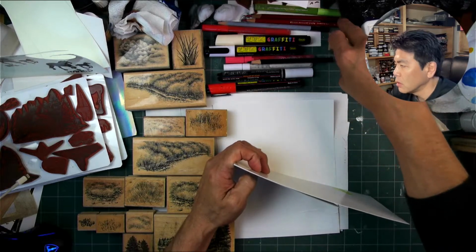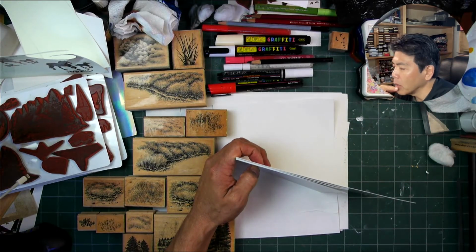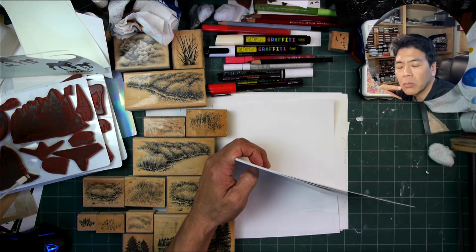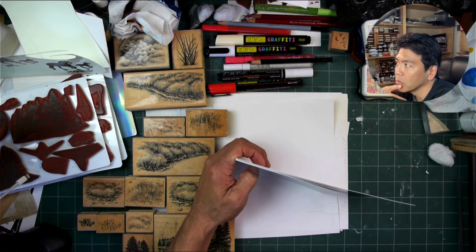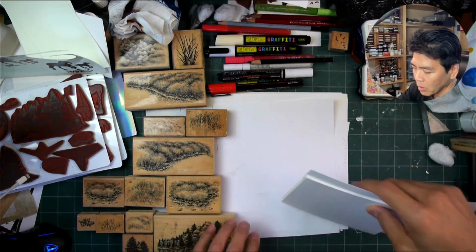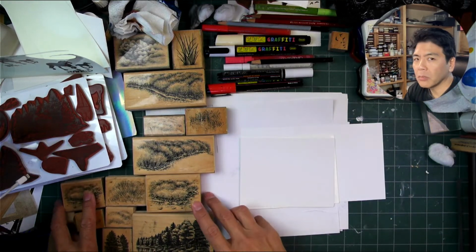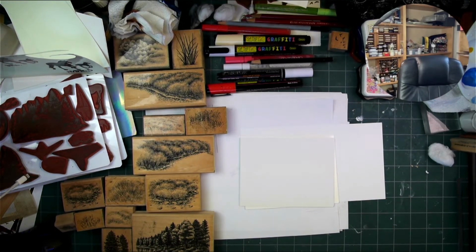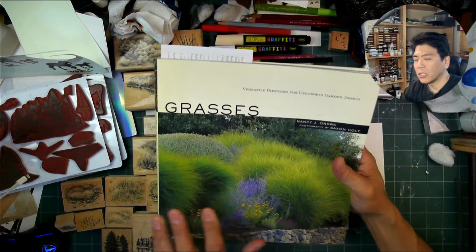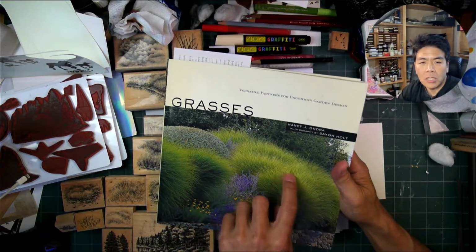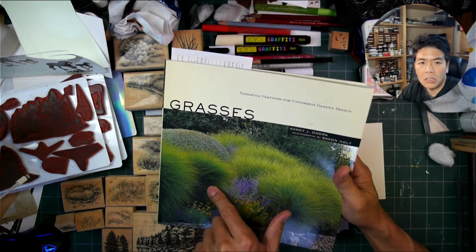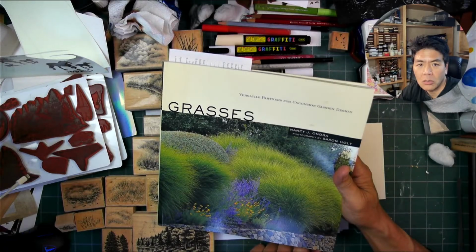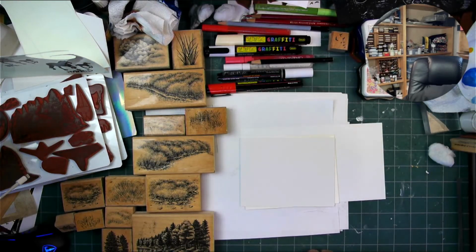I might be using alcohol pens or colored pencils or dye-based inks or a combination of any of them or all of them. But the concept of the lighting of these grassy areas is going to be the same, or I should say, more specifically, the retention of these lighter areas and developing these shadows in here. So I thought I would do that here.